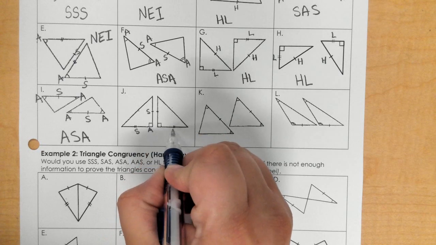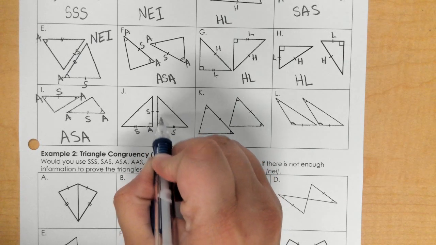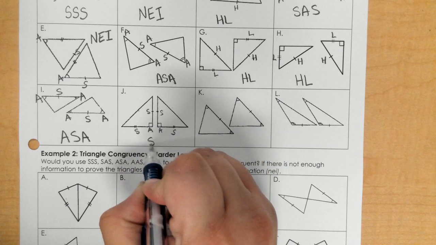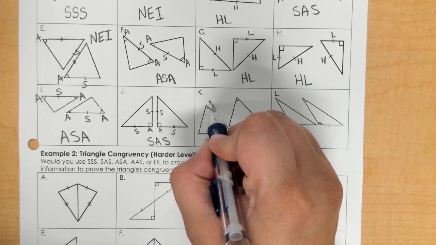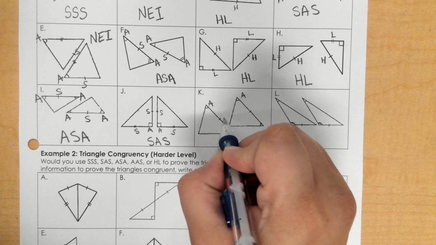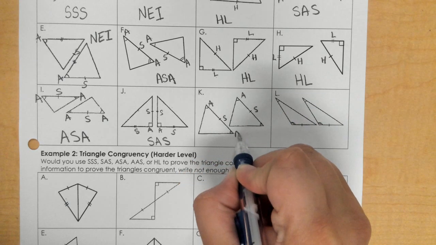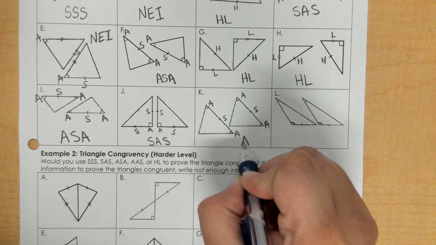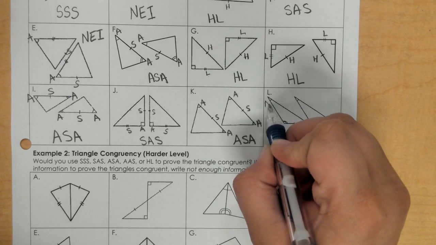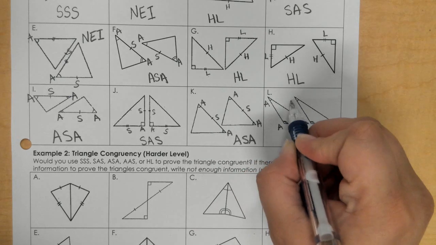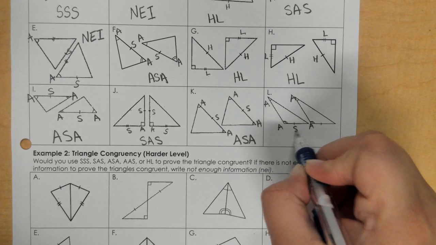So I went, okay, well, we have another side, our angle, and our side. So they all match up, so that would be SAS. For K, angle, side, angle. And then for the last one here, we have angle, angle, side.